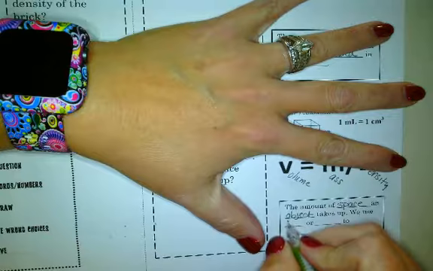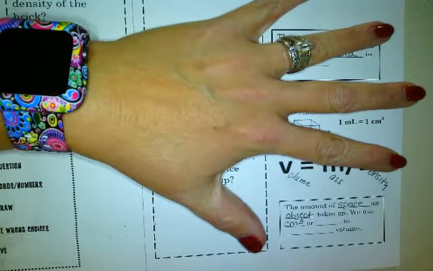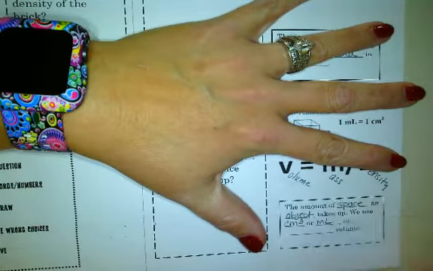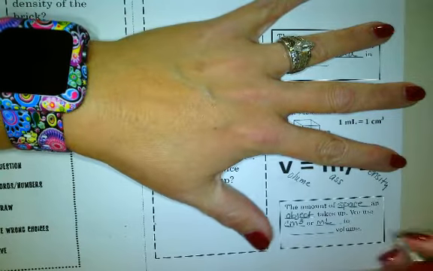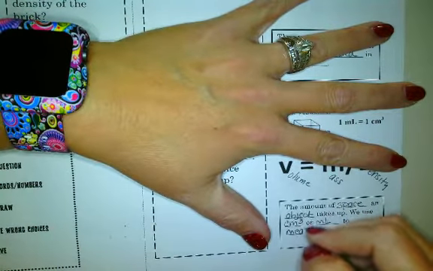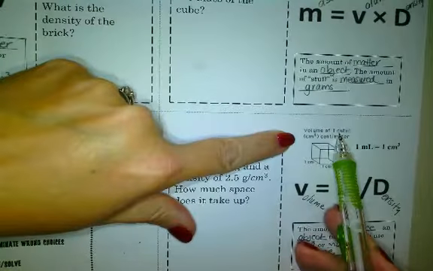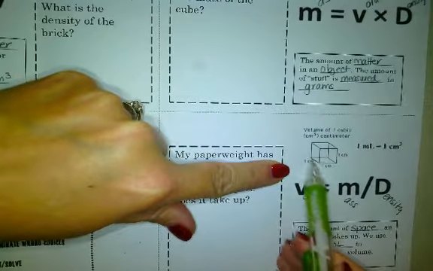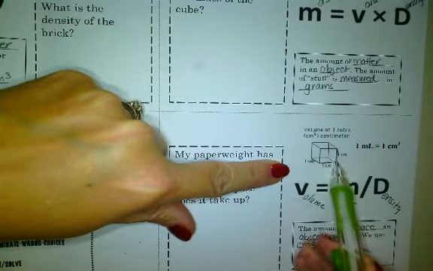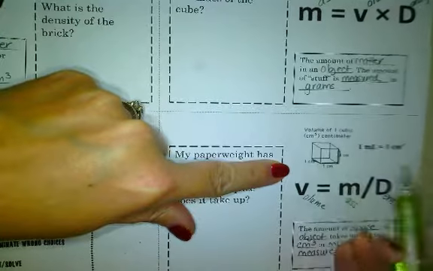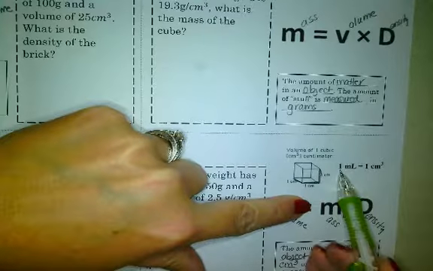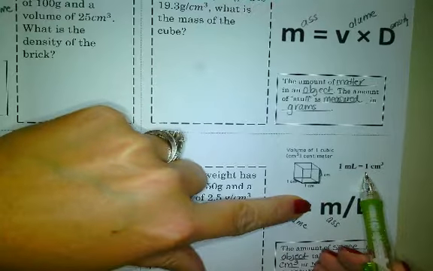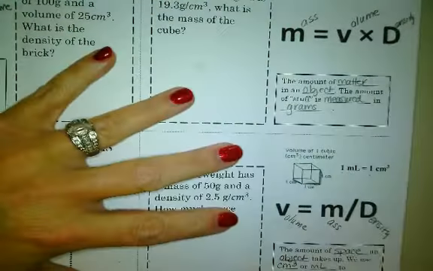We use centimeters cubed or milliliters to measure volume. Okay, so volume, and I've given you an example right here. This is the volume of a 1 cubic centimeter, okay? And the reason why is because, look, you have centimeter here, and how many are there? There are 3. And always know that 1 ml equals 1 centimeter cubed. Just a little information for you that we have on here.